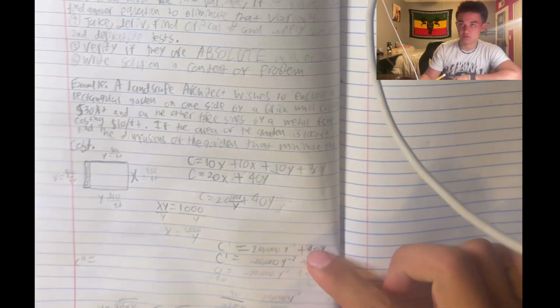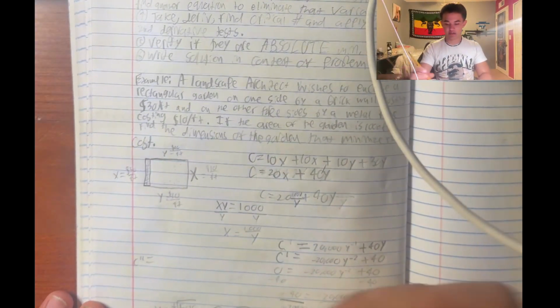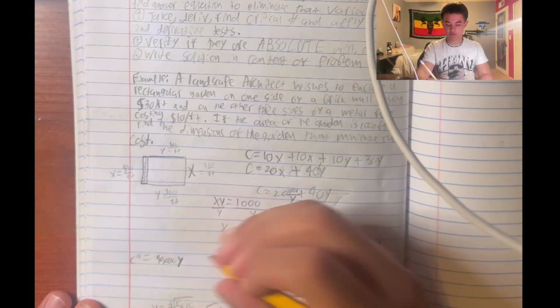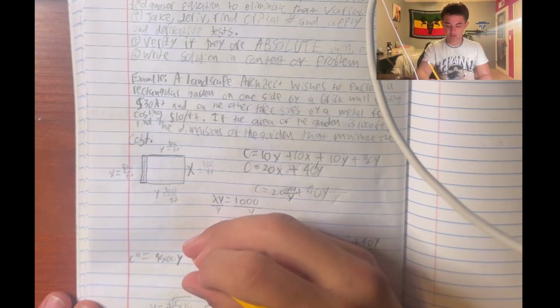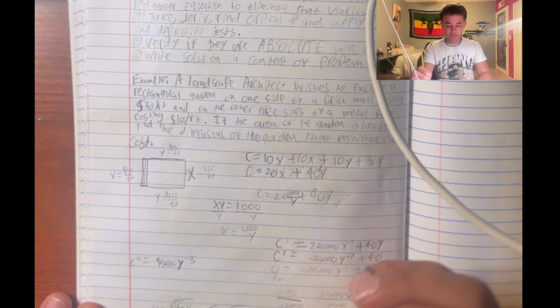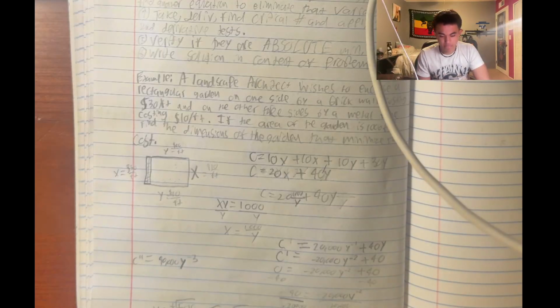C double prime would be equal to 40,000 y to the negative 3. And if we plug in square root of 500, then that would give us a positive number.